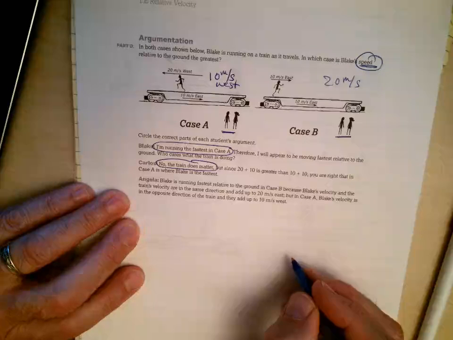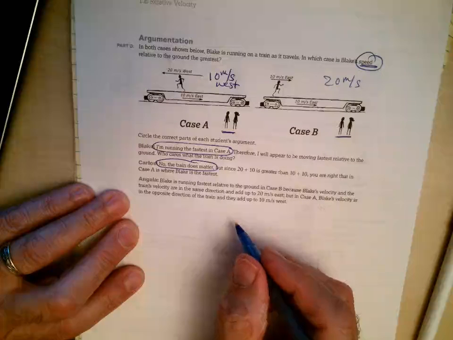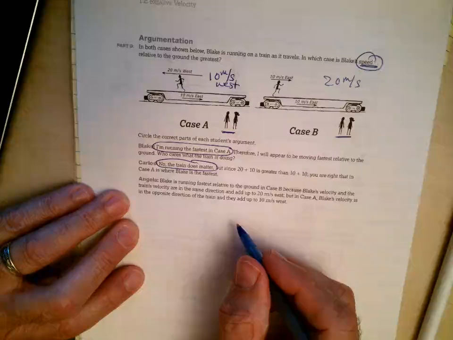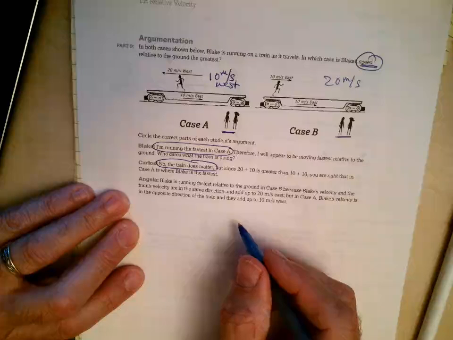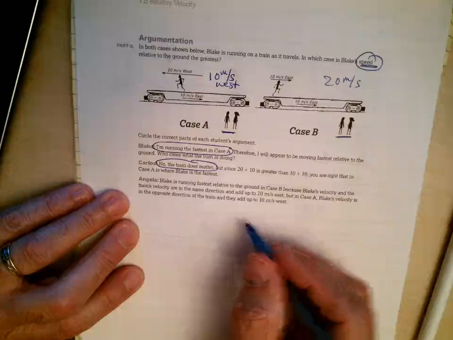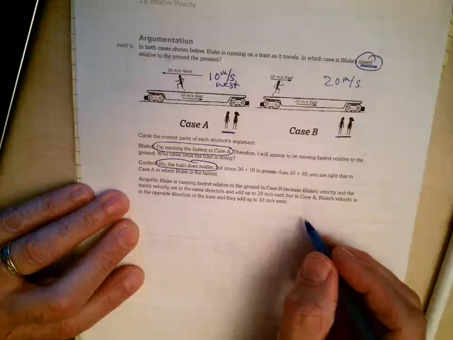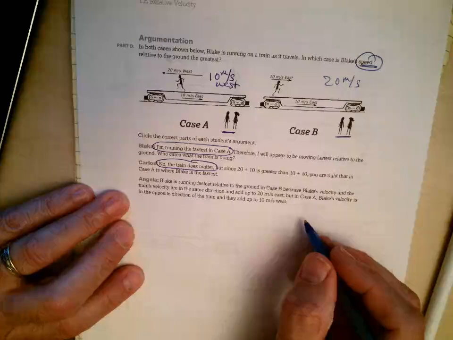Angela seems to be the brains of this outfit. Blake is running faster relative to the ground in case B, because Blake's velocity and the train's velocity are in the same direction and add up to 20, but in case A, Blake's velocity is in the opposite direction of the train and they add up to 10.